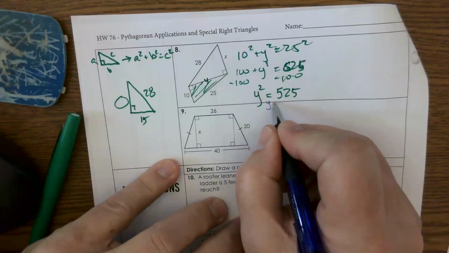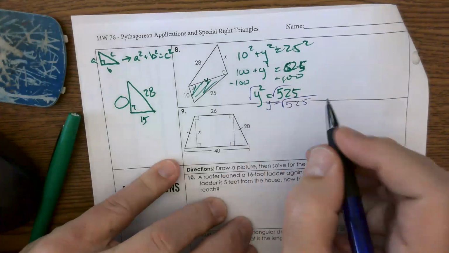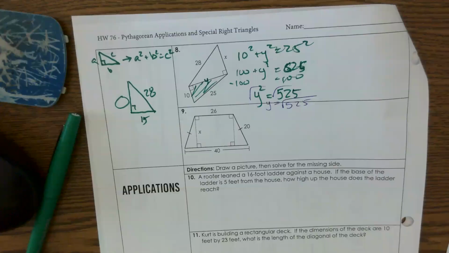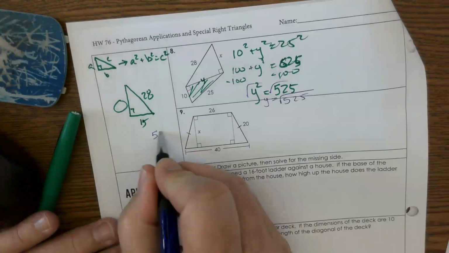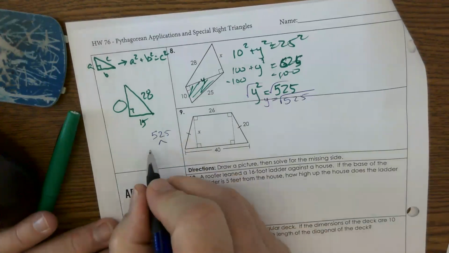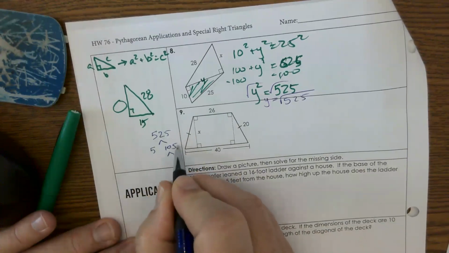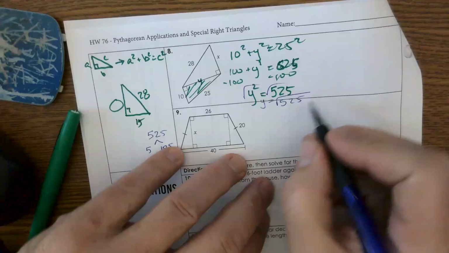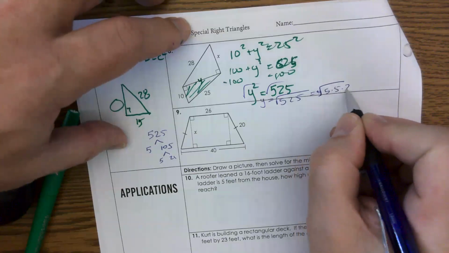So you're saying I should say y is equal to square root of 525. Now, on this homework in general, I want you to simplify whenever you can. I want you to show me that you know how to simplify radicals. So in this case, I'd take 525 and factor it. It's 5 times 105. This also ends in 5, so 5 times 21. So this would be the same thing as y is equal to square root of 5 times 21.